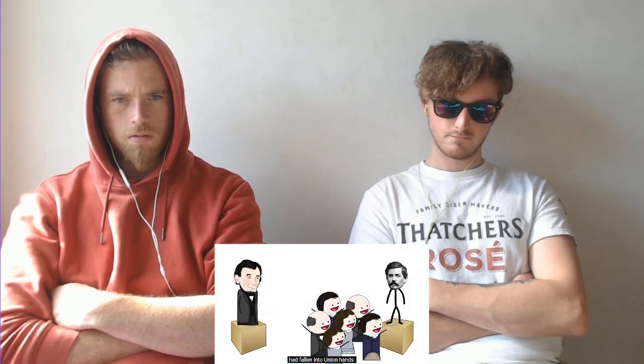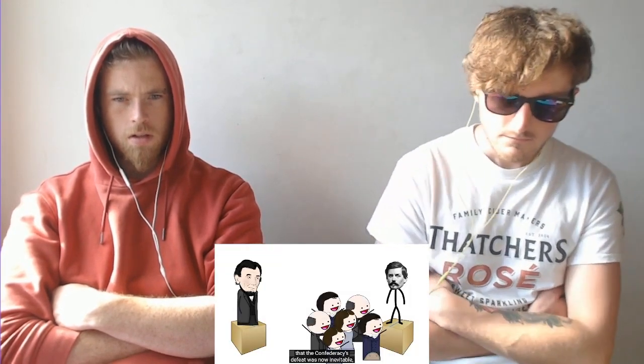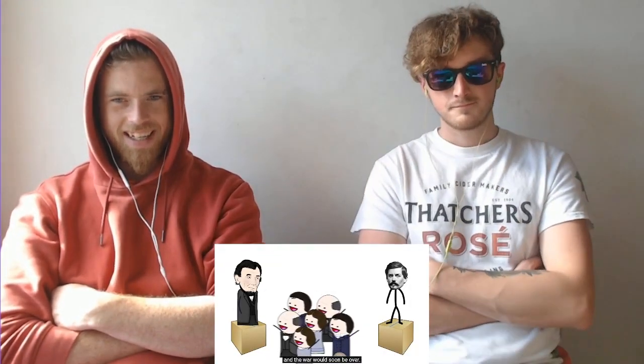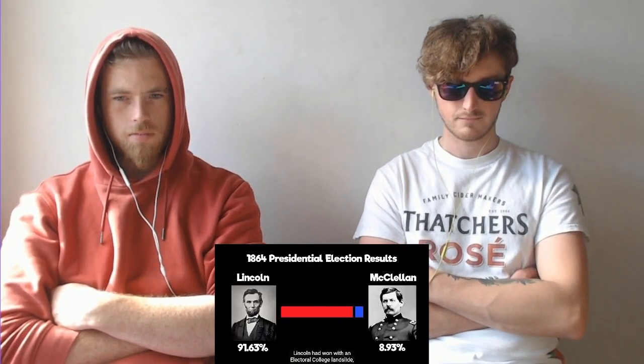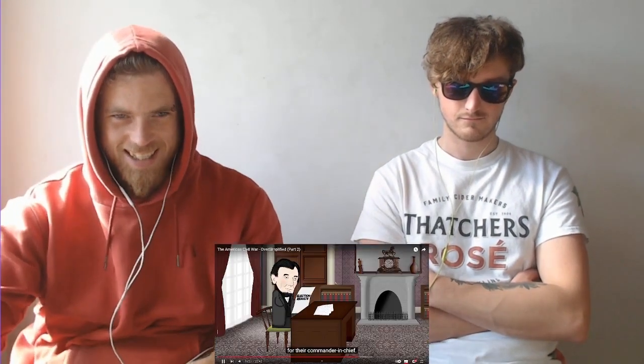Atlanta had been under siege by General Sherman for just over a month. After a number of battles around the city, Sherman sent a force south to sever the city's supply line, and Confederate General Hood was forced to abandon it. Atlanta, one of the Confederacy's most important cities, had fallen into Union hands. For many, it was clear that the Confederacy's defeat was now inevitable, and the war would soon be over. When the final results came in, Lincoln had won with an electoral college landslide, with the troops in particular voting overwhelmingly for Lincoln, which must have been touching for their commander-in-chief.